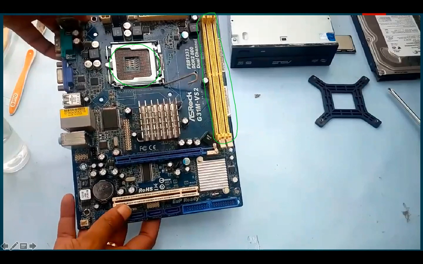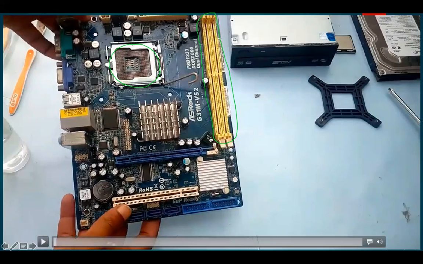Here you can see DDR, which means double data rate. DDR dual channel, that is about random access memory, DIMM, dual inline memory module. This is for the CPU. Inside the CPU, you have the ALU and CU, right?